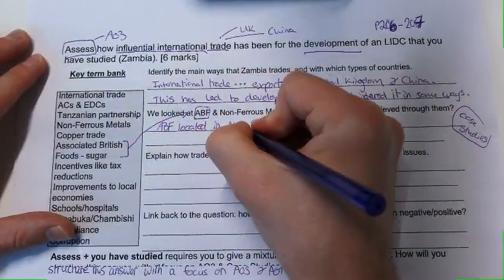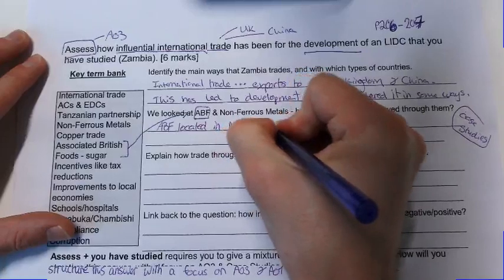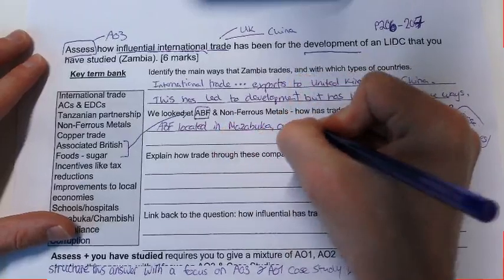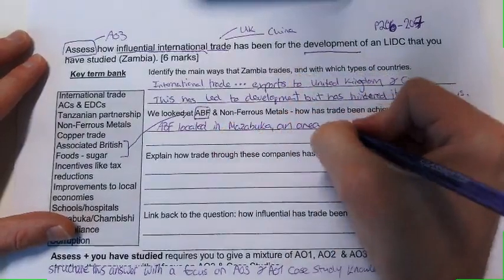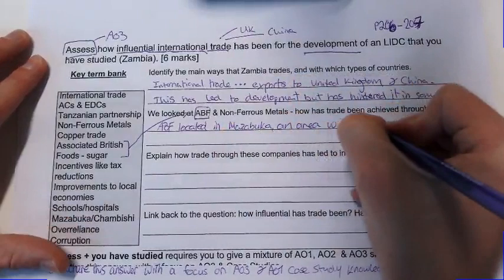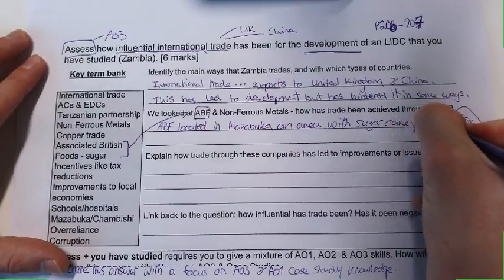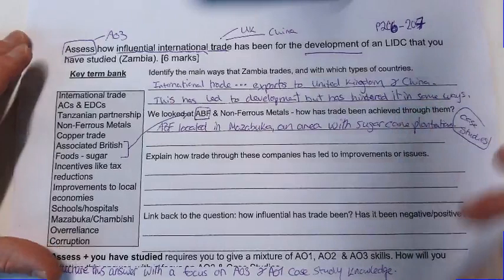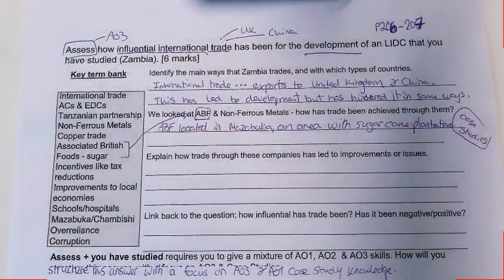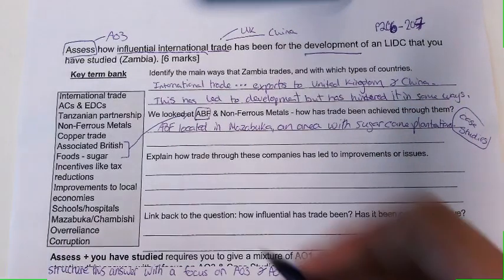So ABF, or Associated British Foods, were located in Mazabuka, which is an area with sugarcane plantations. So they took advantage of this, and then they developed factories and used those factories in order to produce the products, send them to the United Kingdom as a form of international trade.